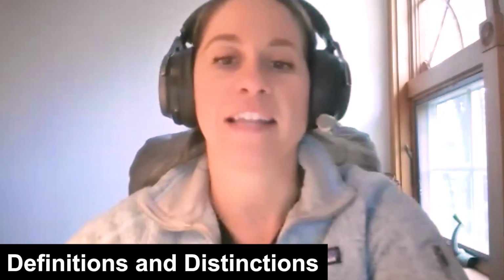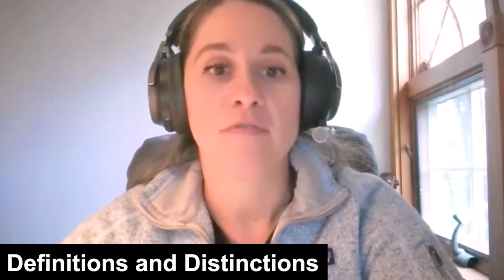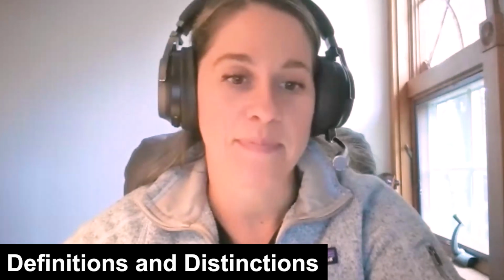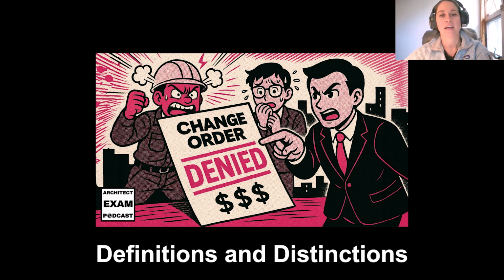All right, let's jump in and start with some clear definitions. First up, what exactly is a claim? A claim is a written request with supporting documentation that's submitted as a right under a contract. It typically happens when parties can't agree on something, and it follows a formal process with specific notice periods and documentation requirements. So think of it like this.